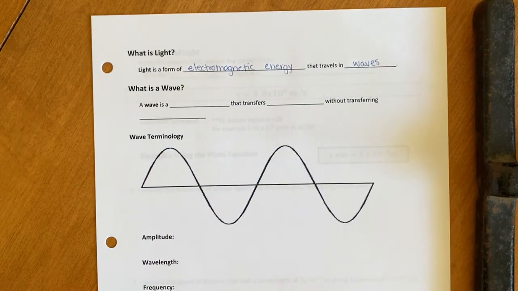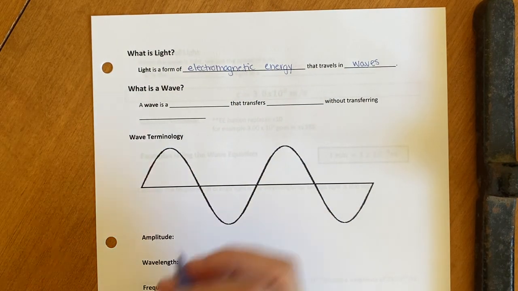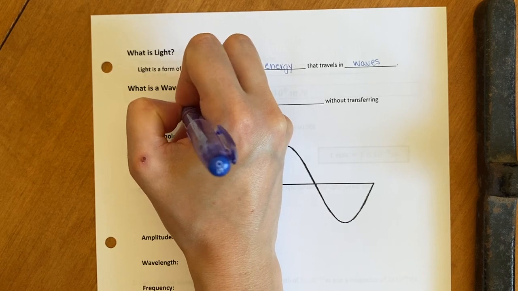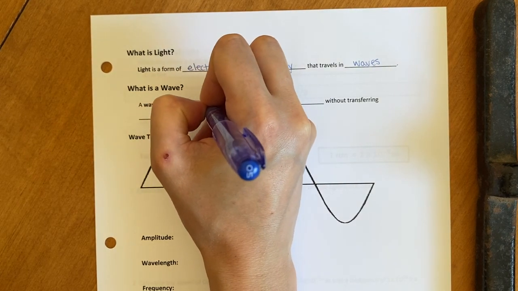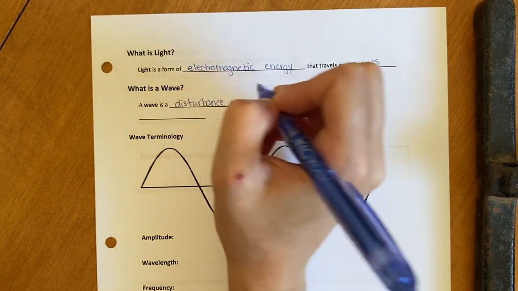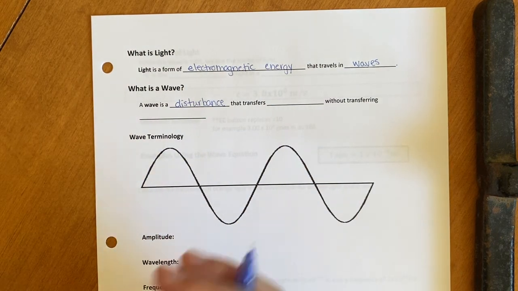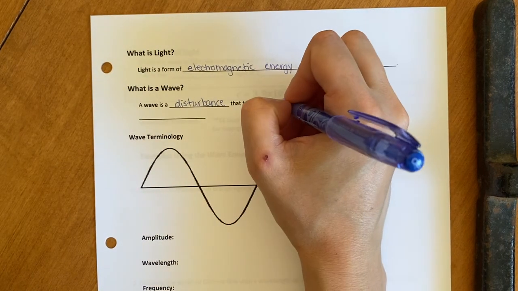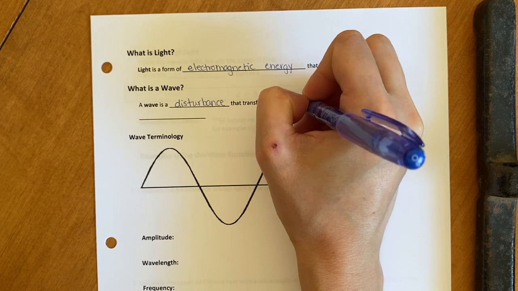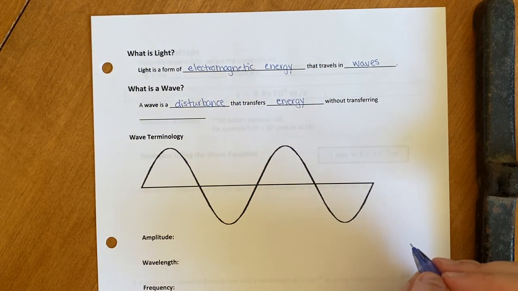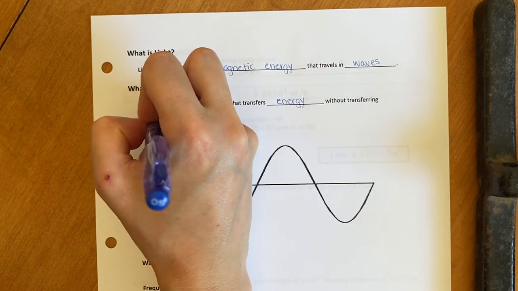Now, what is a wave? A wave is basically a disturbance in electromagnetic forces that transfers energy without transferring any matter. So it doesn't have any weight.